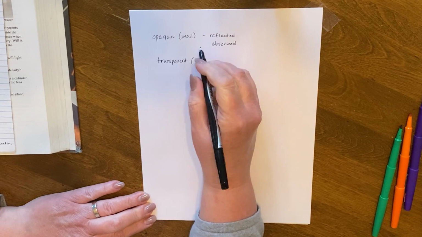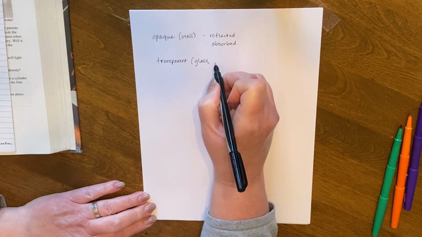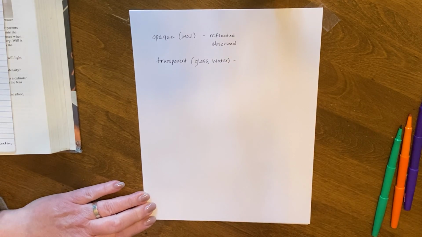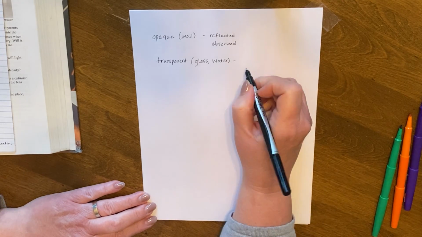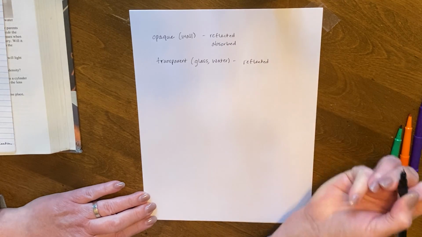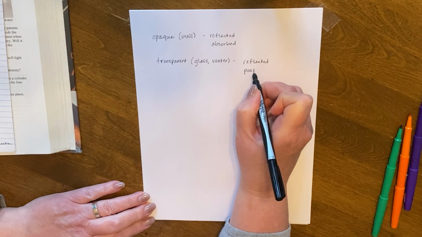Now, light can also hit transparent or even semi-transparent mediums. So think of something like glass or water. What happens then? Well, transparent objects allow light to pass through them, and some is also still reflected back. So some is reflected, again, according to that same law of reflection, but some passes through.